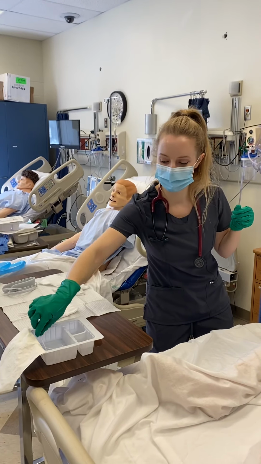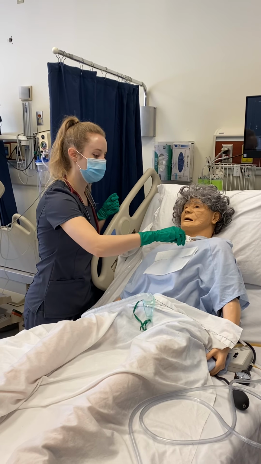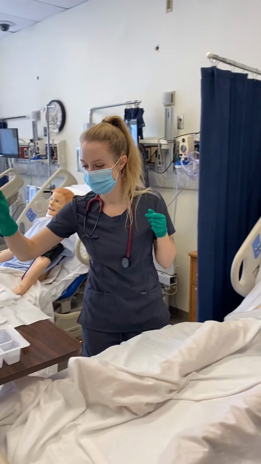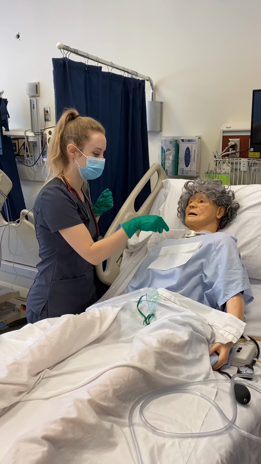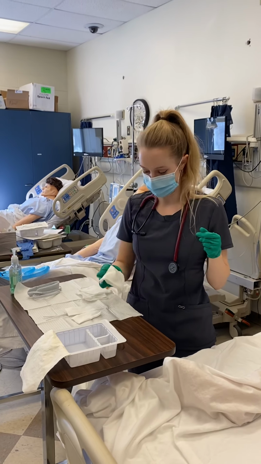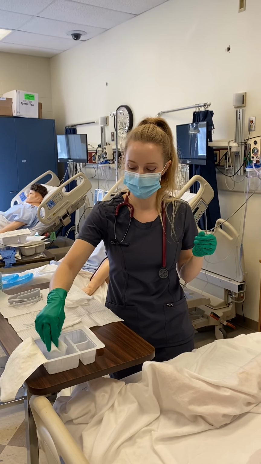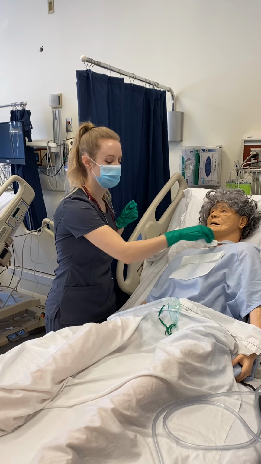And I want to use quite a few of these to really get that area super clean. If there's some crusty secretions, I may want to use hydrogen peroxide to really get those off. And then I could also use gauze dipped in normal saline to clean around the site as well.